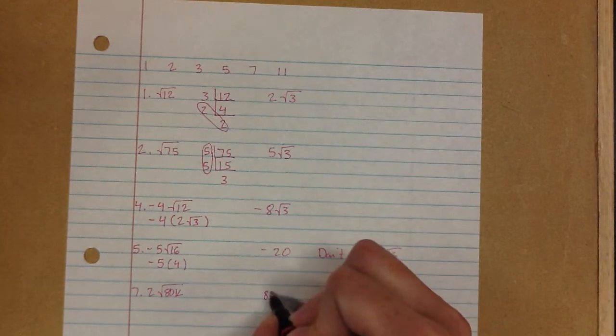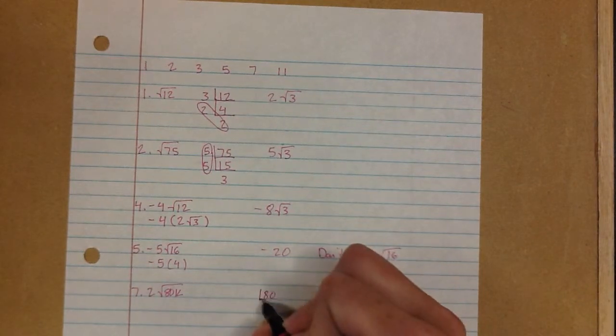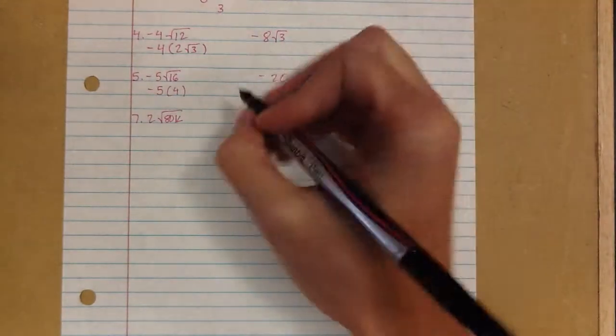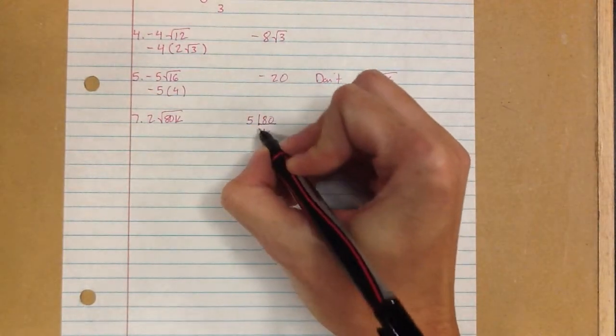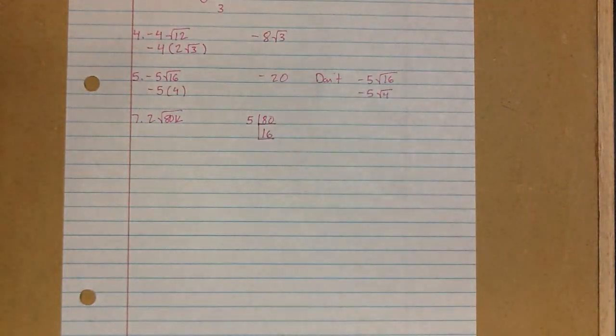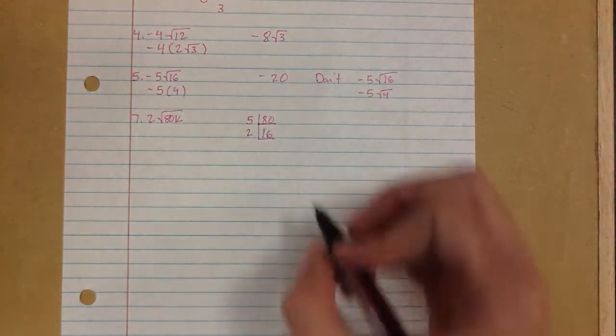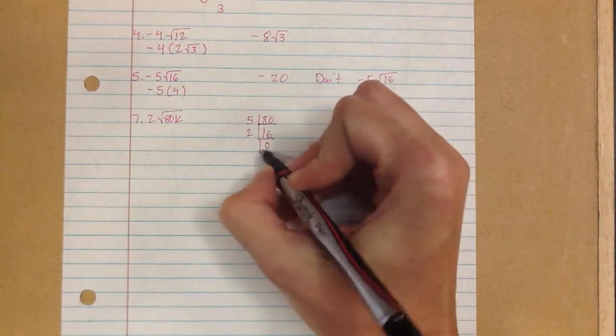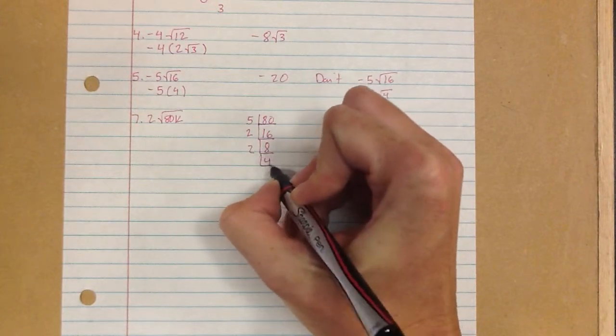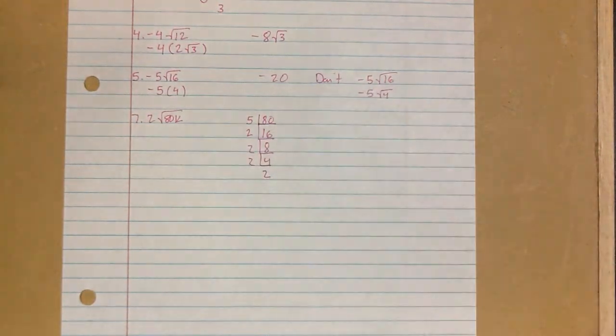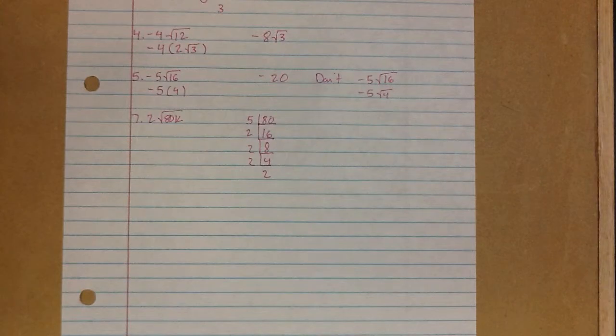So we're going to start. I got 80. And what goes into 80 from up at the top? 5. Okay. 80 divided by 5? 16. So what are you going to take out? 4 is not at the top. Oh, my bad. 2. If you're going to do perfect squares, yeah, 4. So then you get 8, 2, 4, 2, 2. So I have one of the numbers at the bottom of my ladder.